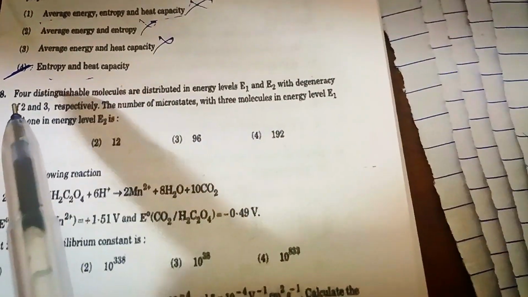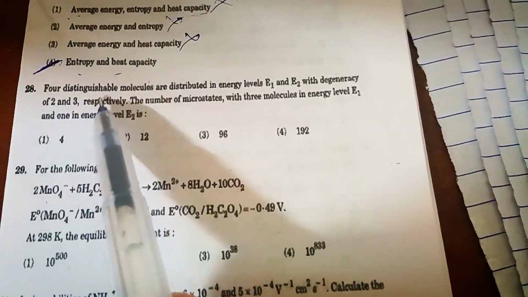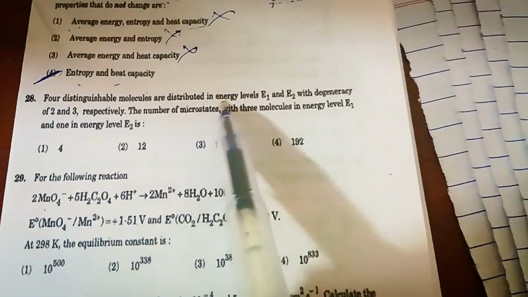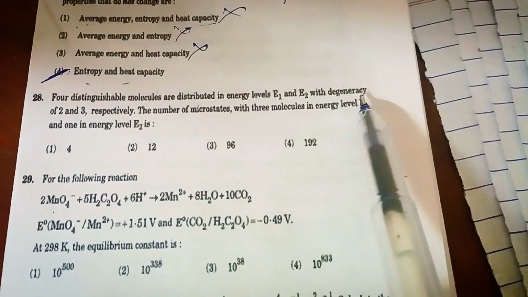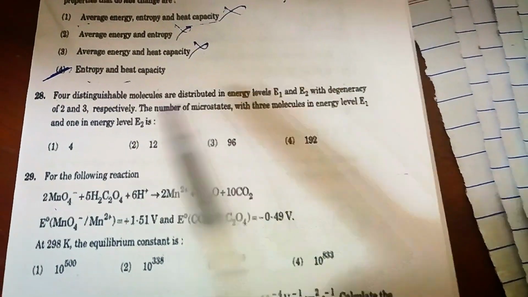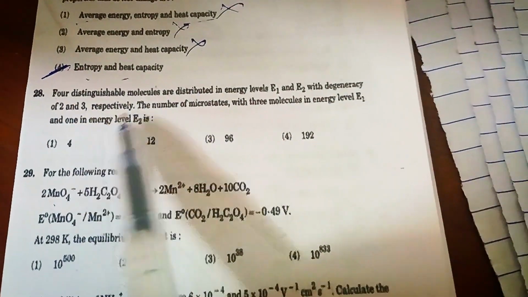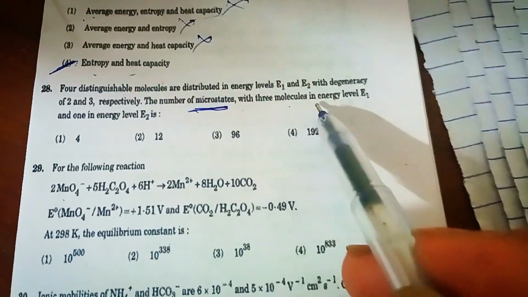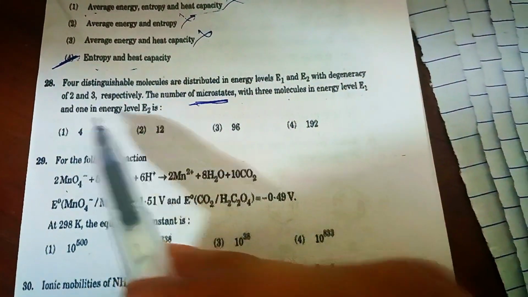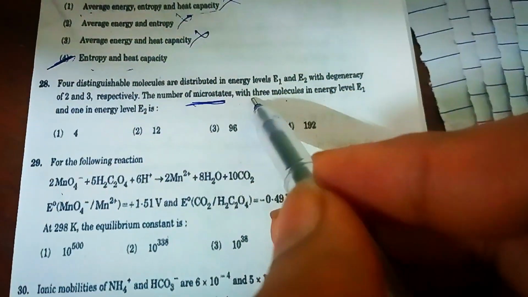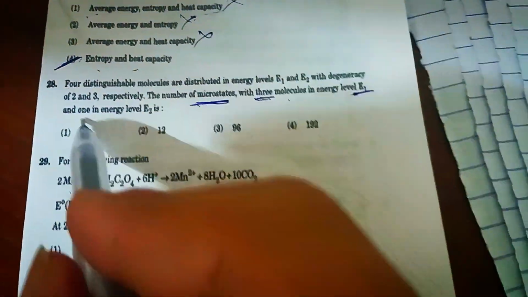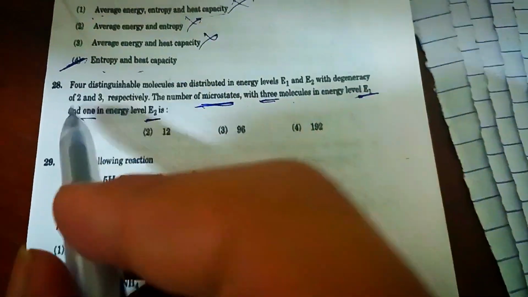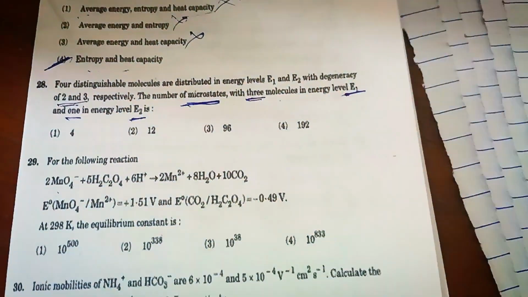Next, 28th question. 4 distinguishable molecules are distributed in energy levels E1 and E2 with degeneracy of 2 and 3 respectively. The microstate with 3 molecules in the energy level E1 and 1 in energy level E2. So 3 molecules in E1 and 1 molecule in E2, which have degeneracy 2 and 3 respectively.